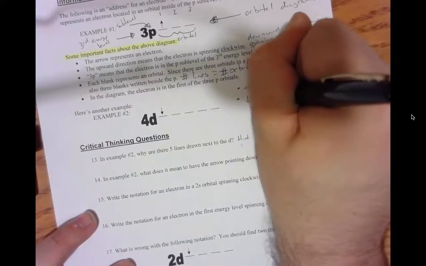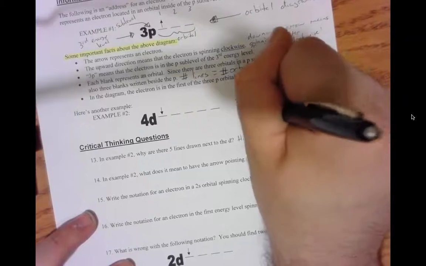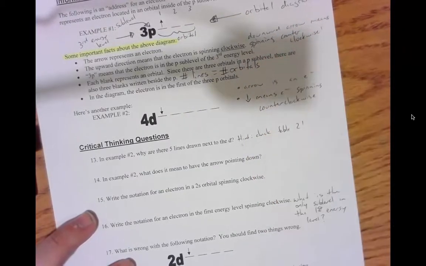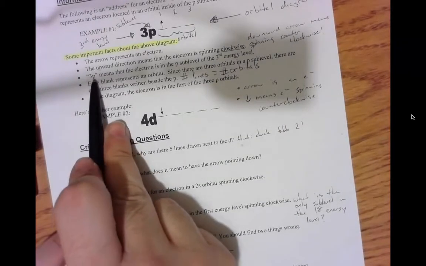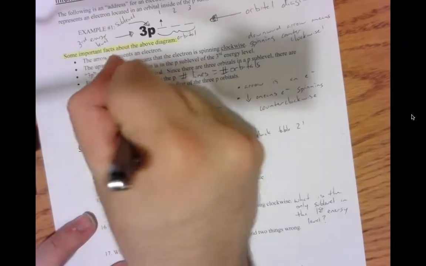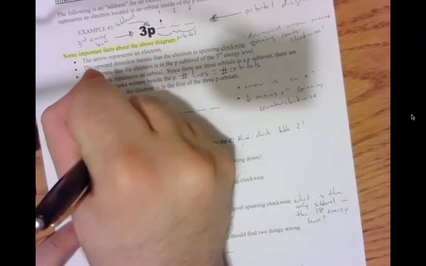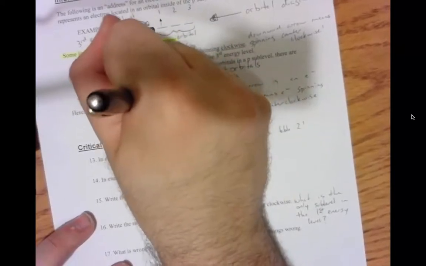That means the electron is spinning counterclockwise. Next, we can label our energy level and our sublevel. So remember, the number is our energy level. The letter is our sublevel.